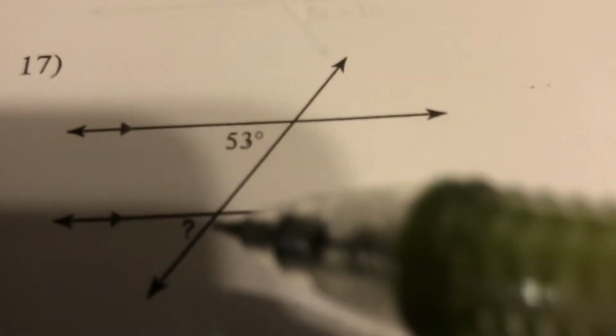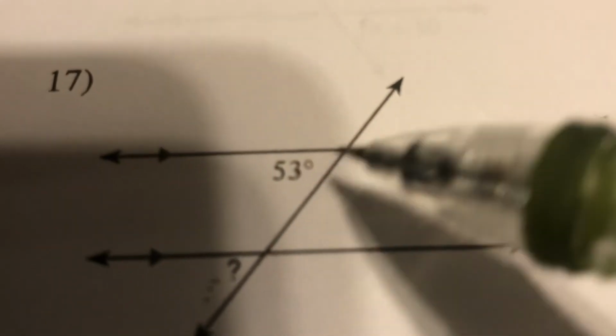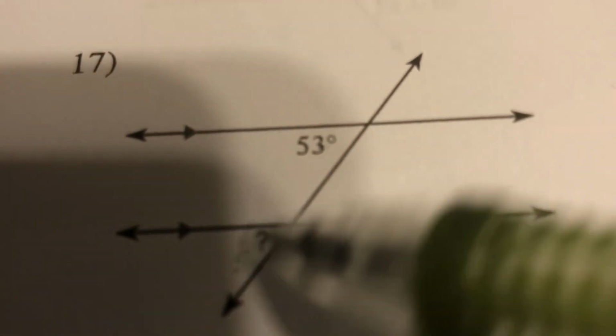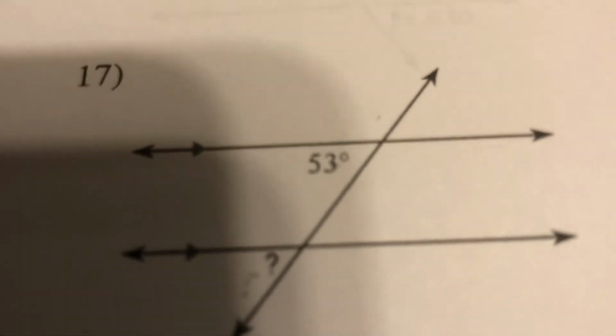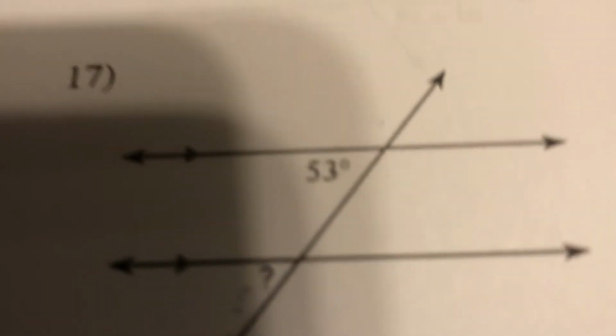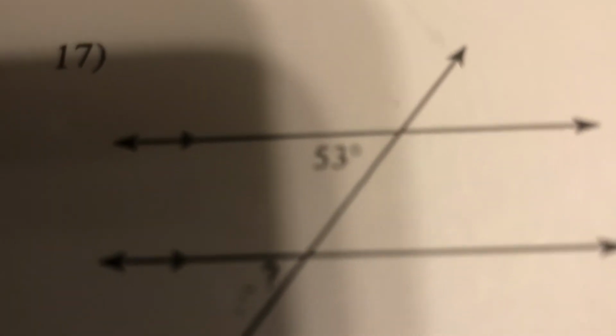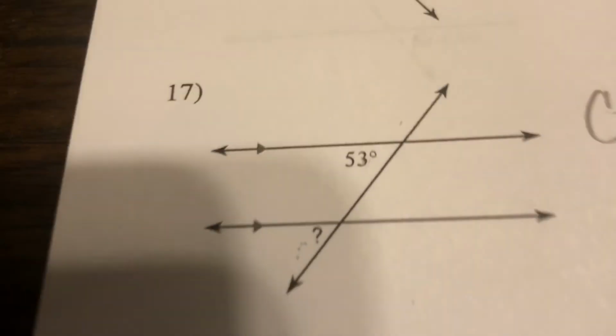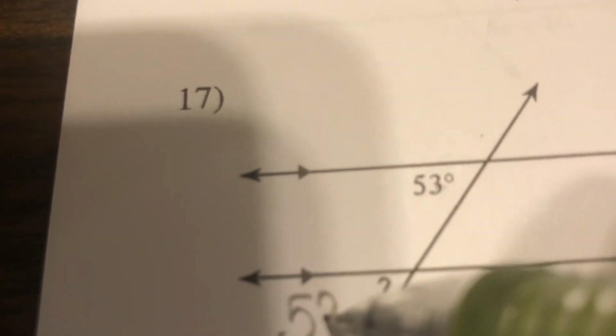On number 17, you have an angle right here that is 53 degrees. You're missing this angle measurement right here. Well, both of these angles are on the same side. They're on the left side of your transversal. They're both below the parallel line, so they're in the same location on different parallel lines. That makes them corresponding. And we know that corresponding angles are equal in measure. They are congruent. So if this one is 53 degrees, then this one is going to be 53 degrees also.